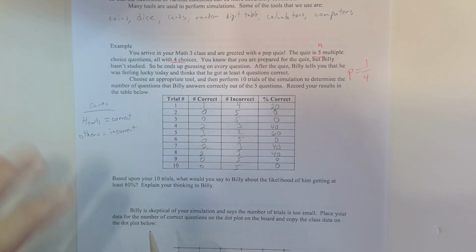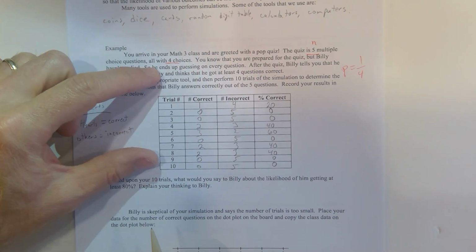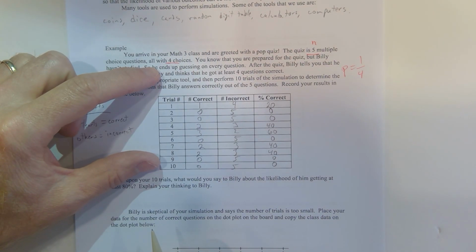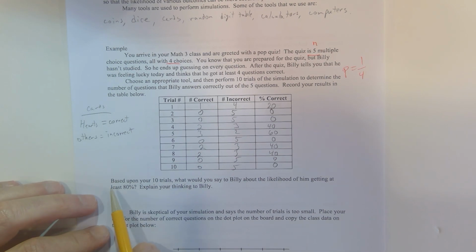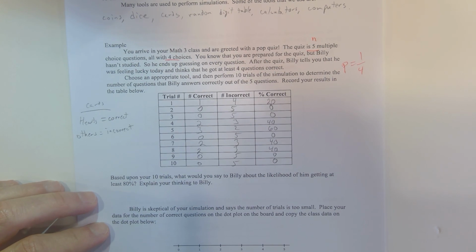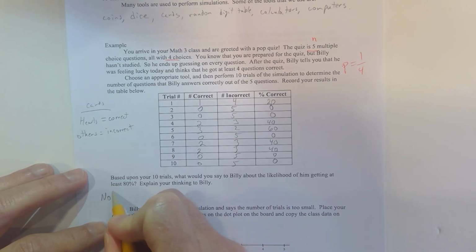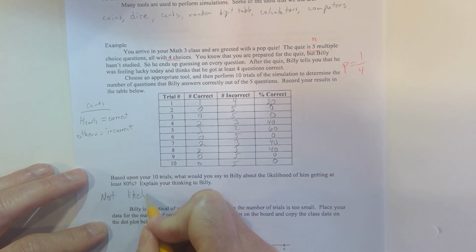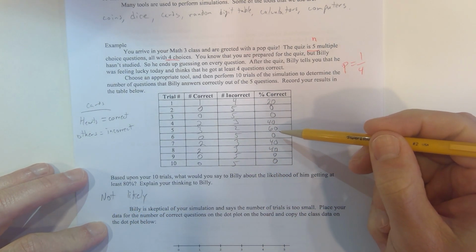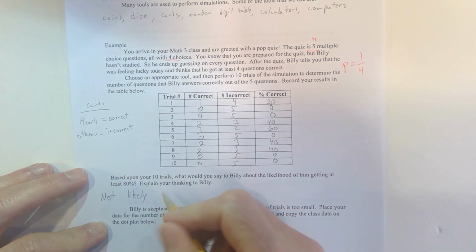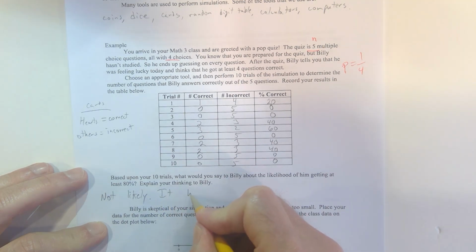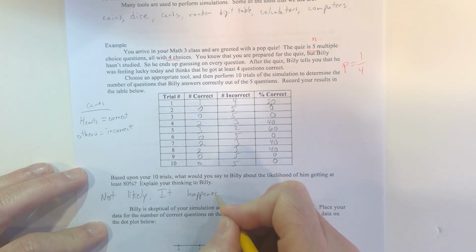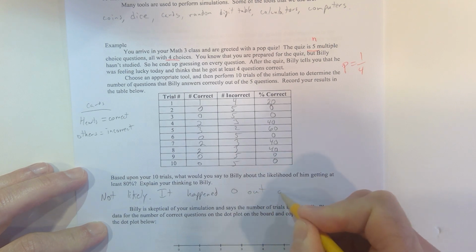So the goal here would be each and every one of you in the class do the same thing I just did, and then we would put all of our data together. But let's answer this. Based on our 10 trials, what would you say to Billy? Do you think he got an 80%? Was he likely to be that lucky? I'm going to say it was not likely, Billy. According to my simulations, the best you ever did was a 60%, and that only happened 1 out of 10 tries. So I would say it's not likely. It happened 0 out of 10.